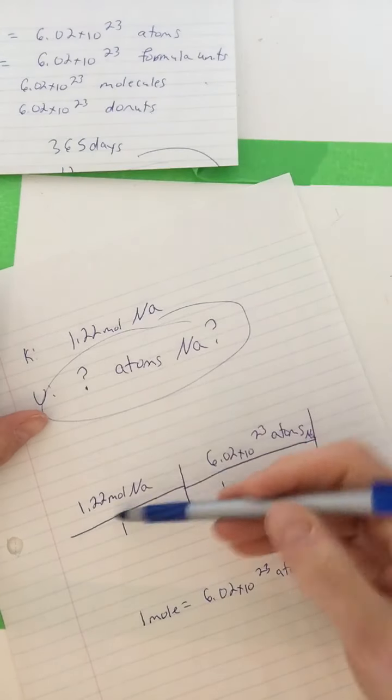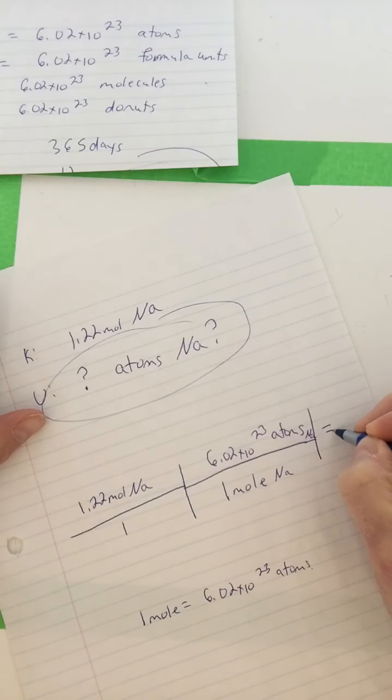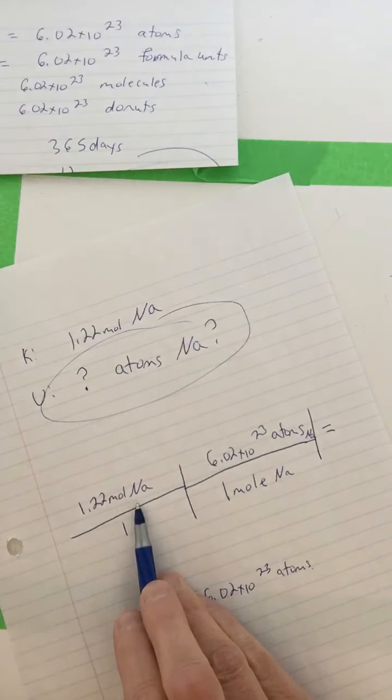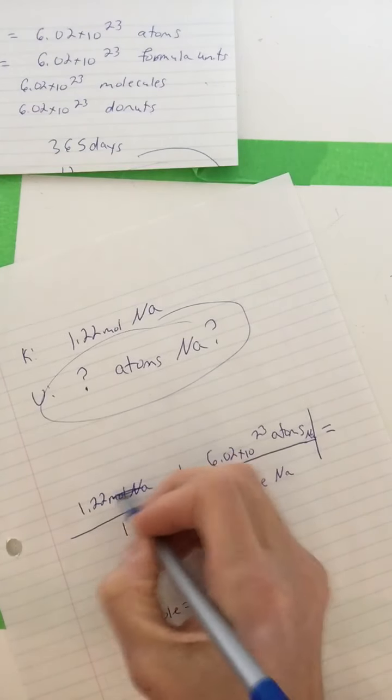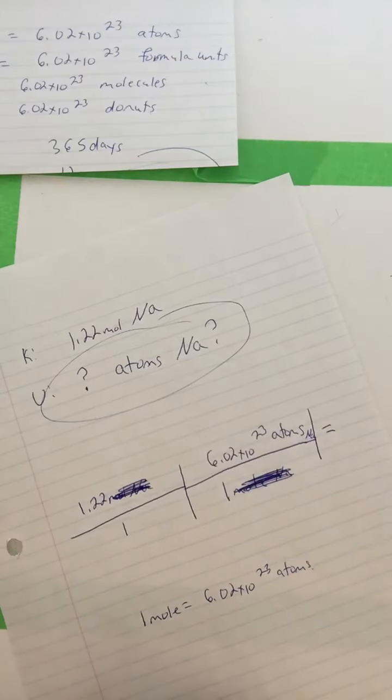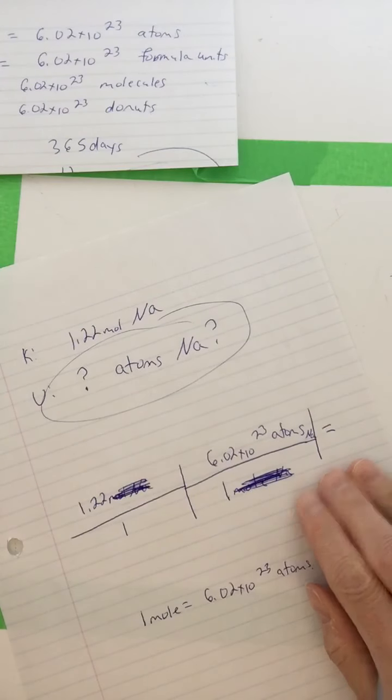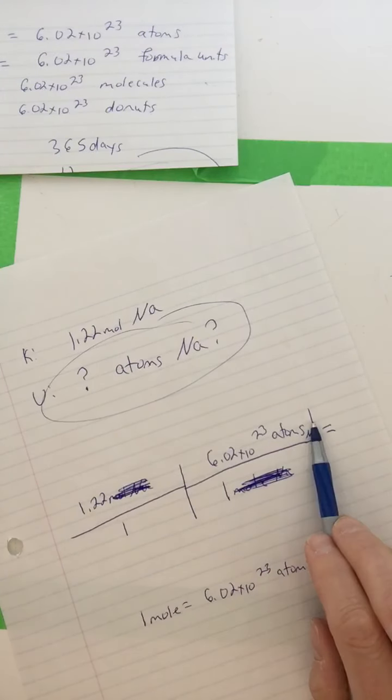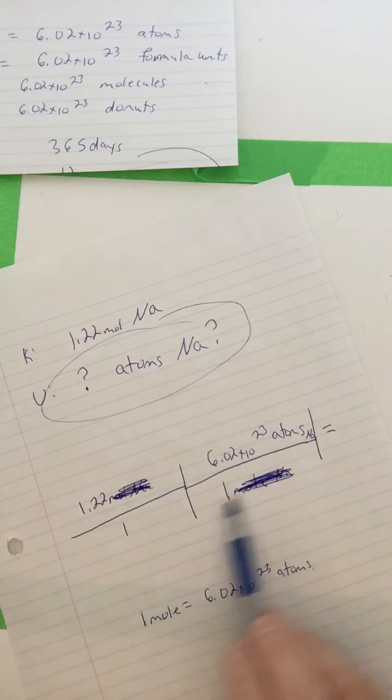Okay? So what happened in our little bunk bed here is I got to say, all right, a mole of sodium, that unit gets to cancel with this unit. So now I just do the math. I multiply the top bunks and I divide the bottom bunks. So let's see.